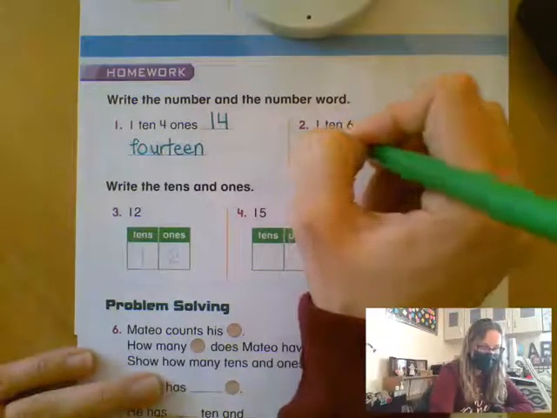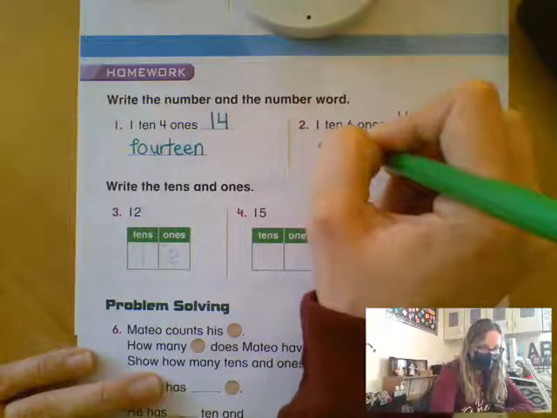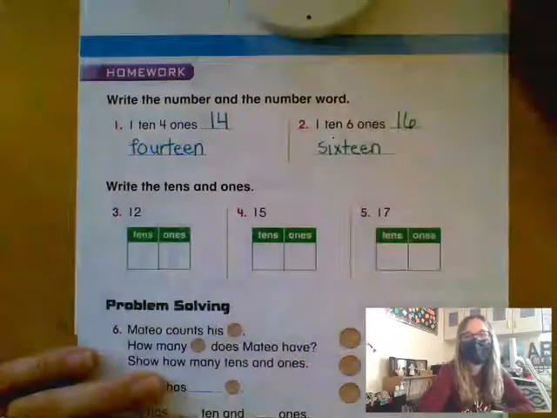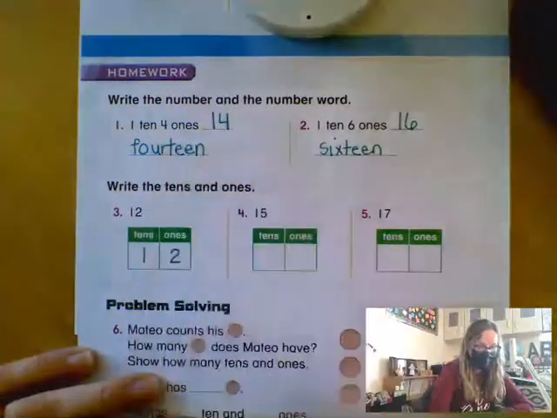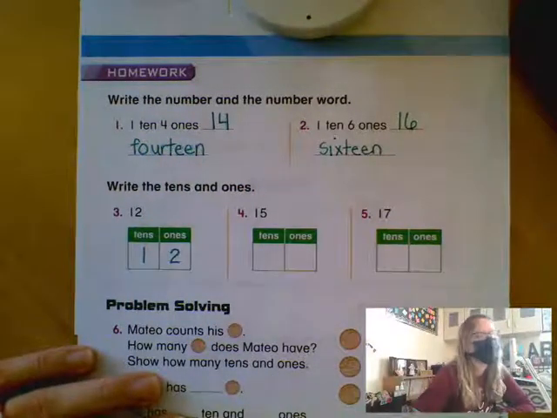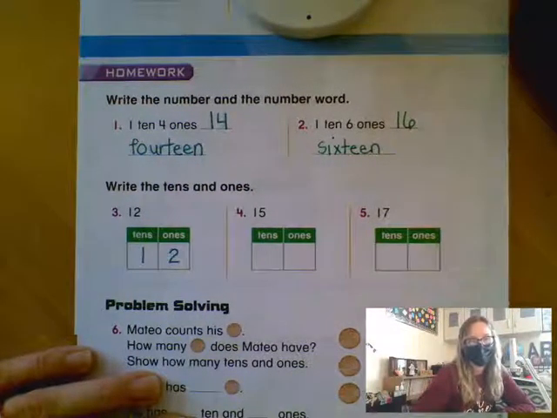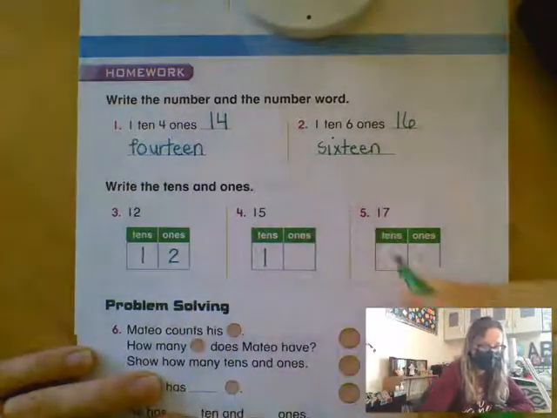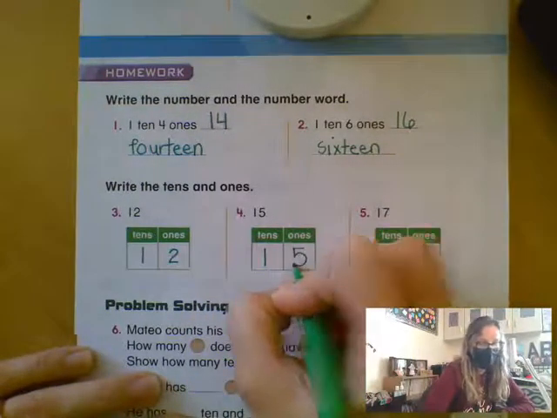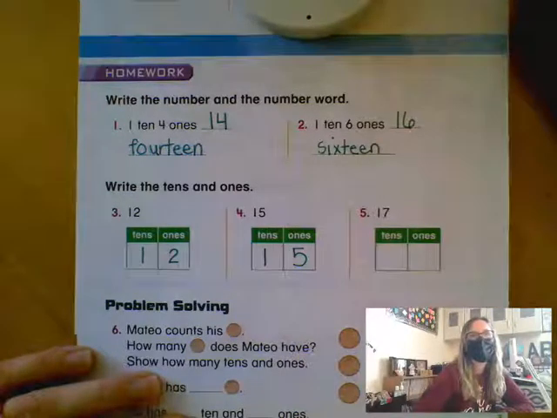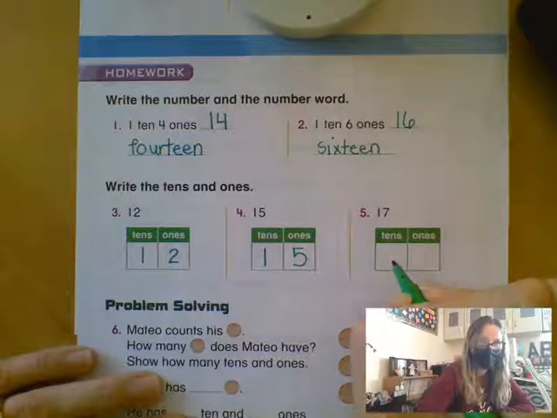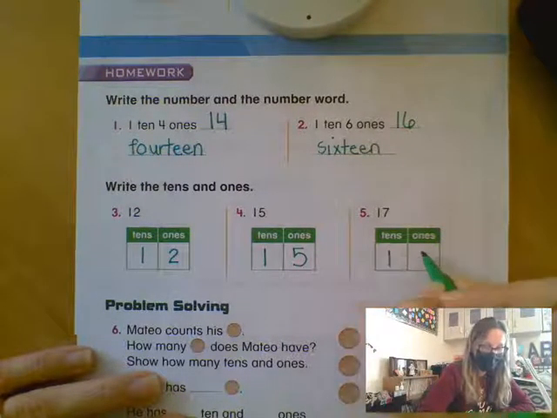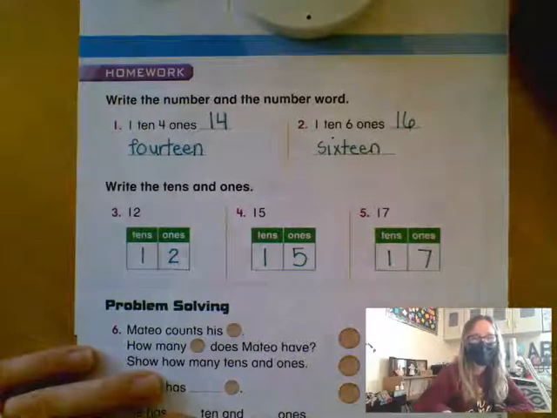Excellent. All right, moving down to the second part, we're going to be plugging and chugging. So for the 12, they said it's 1 ten and 2 ones. 15, Connor, how many tens, how many ones? 1 ten, 5 ones. Excellent. 17, Faith, how many tens, how many ones? 1 ten and 7 ones. Excellent. 1 ten, 7 ones.